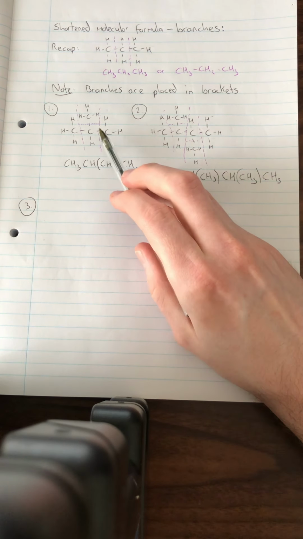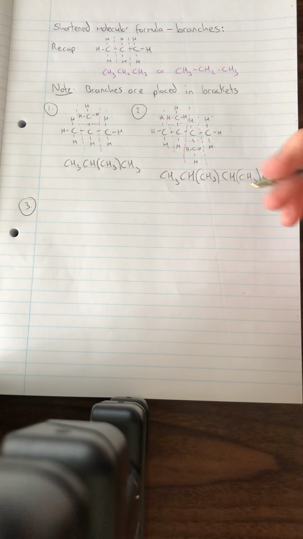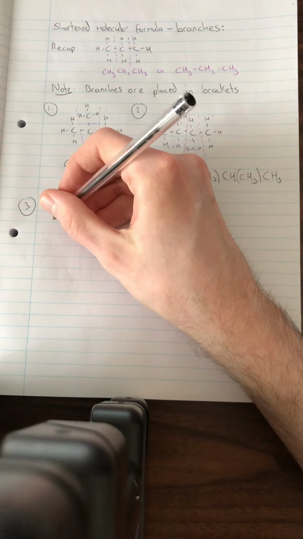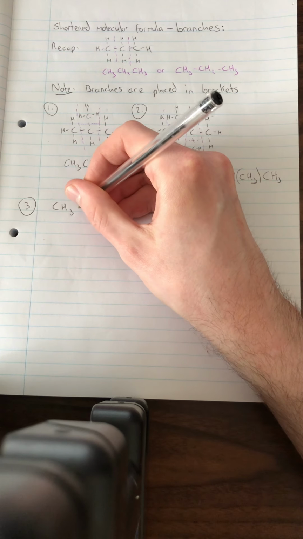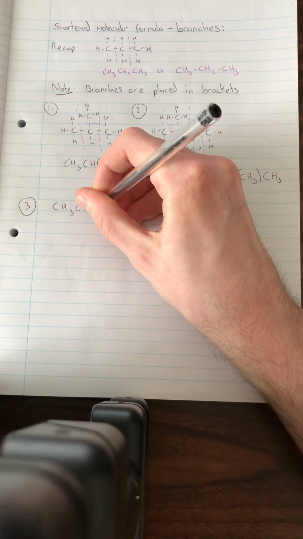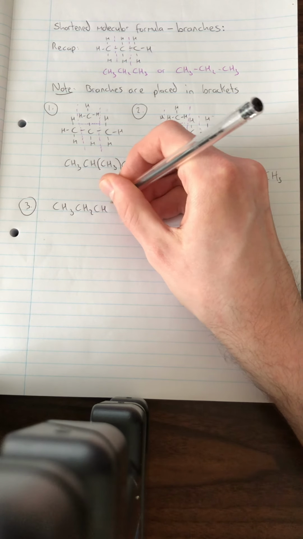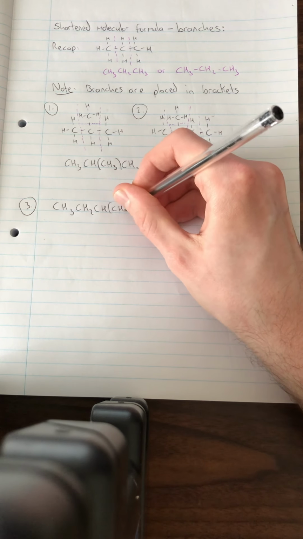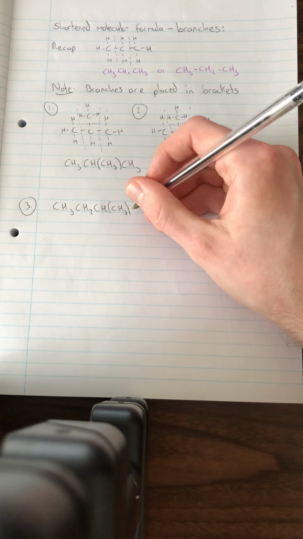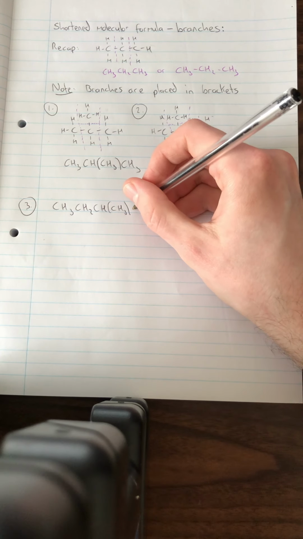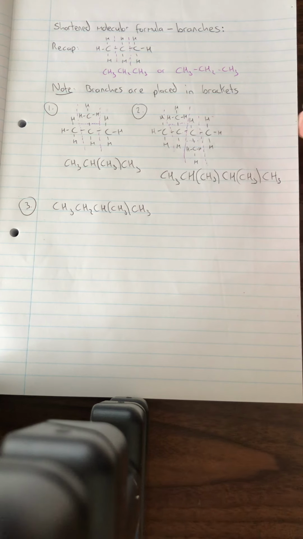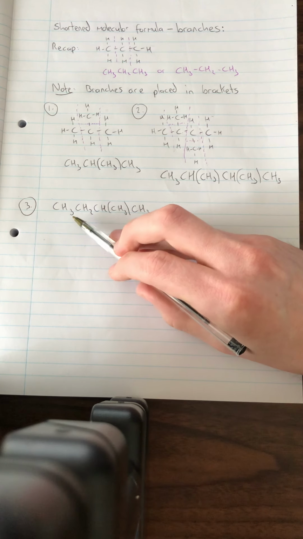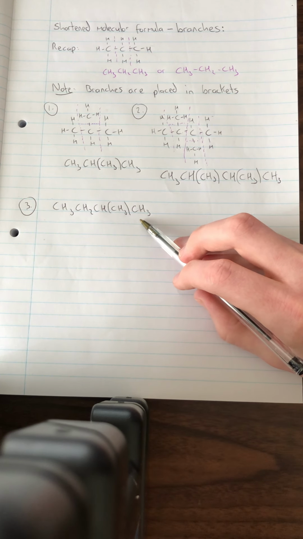Now, another way you can get asked a question is you could be given this and then be asked to draw that. So let me see if I can come up with one. Just go for this, okay? So that's our shortened molecular formula.